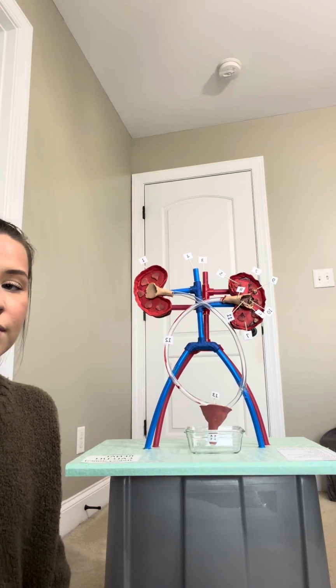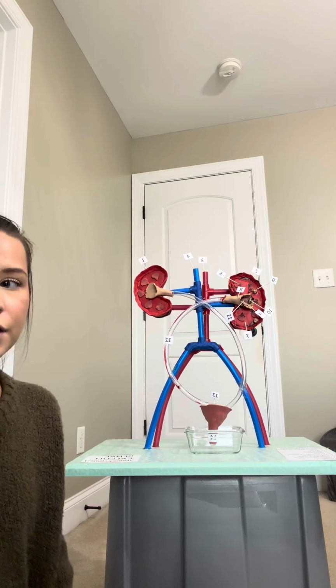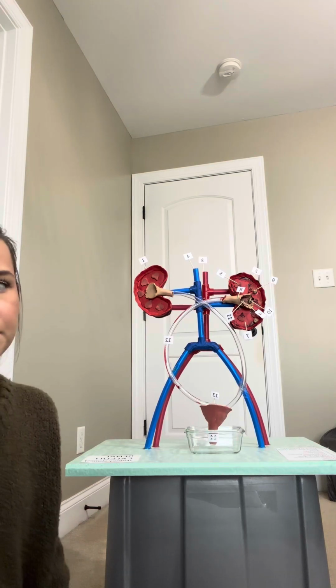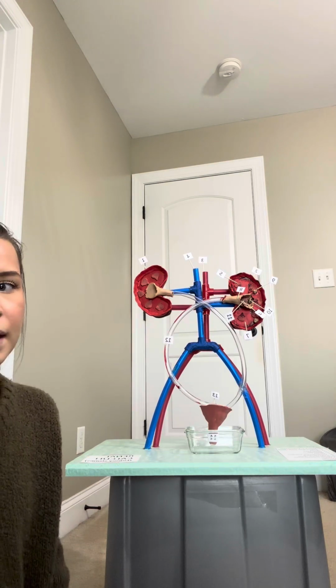In addition, if you have a large kidney stone and that gets stuck in the ureter, this can create a blockage and cause urine to back up into your kidney. This can cause the kidney to swell and may lead to infection and damage to the kidney.